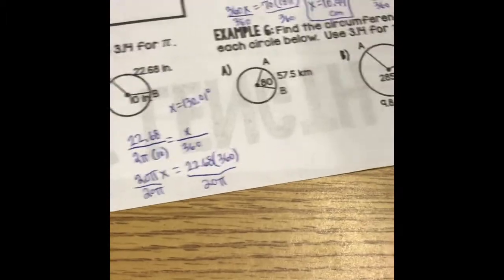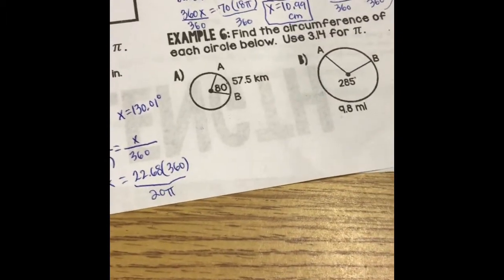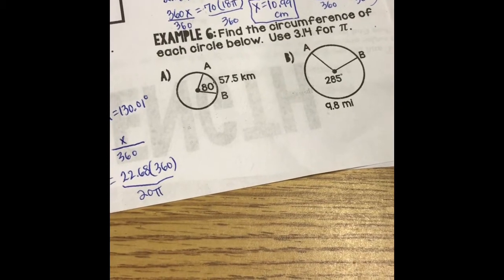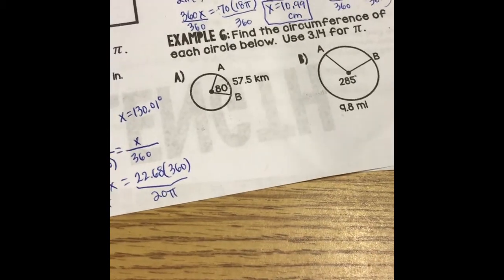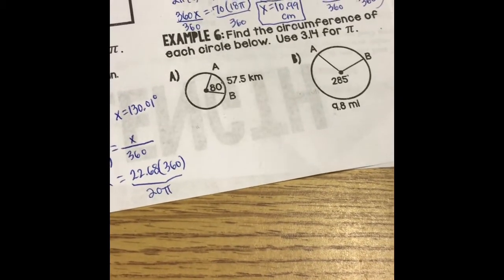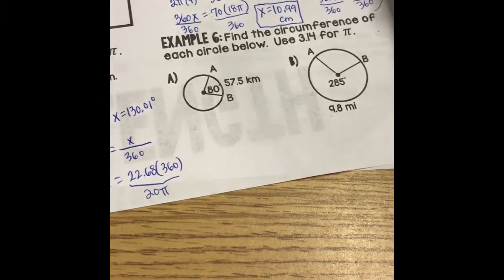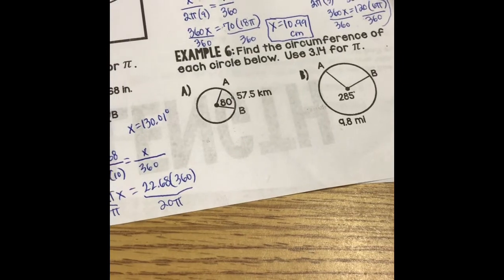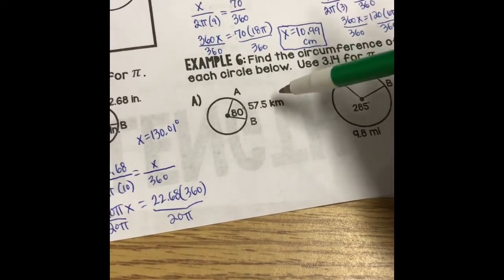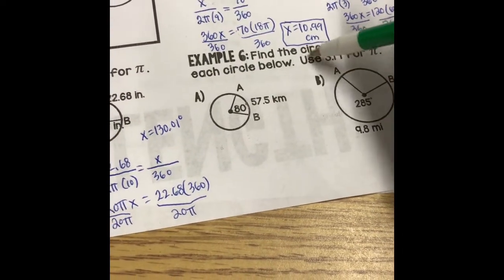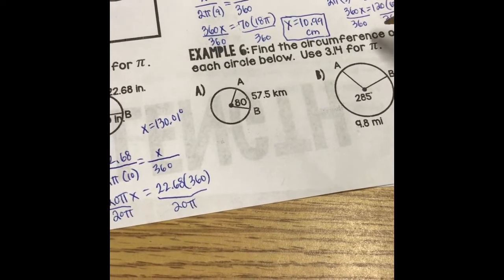Okay, last section. Find the circumference of each circle. So we're still using the same setup. That's the thing that I want you guys to realize. We're still going to use this same part over whole equals part over whole, but it's just different things that are missing.